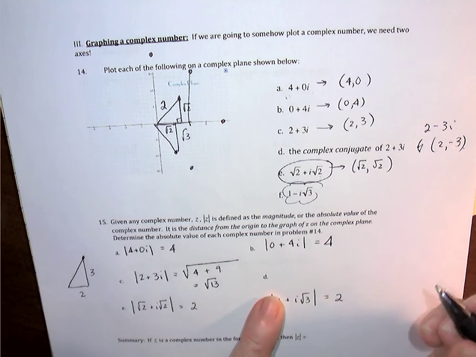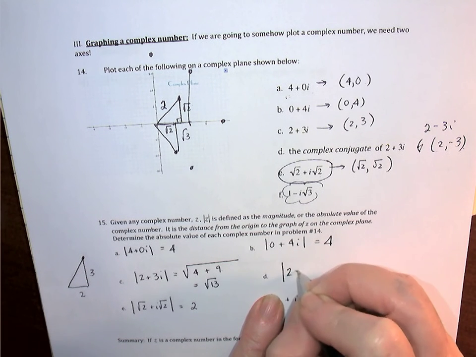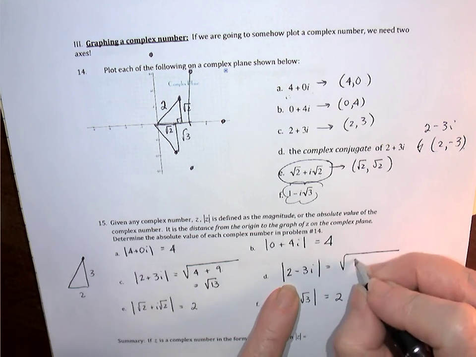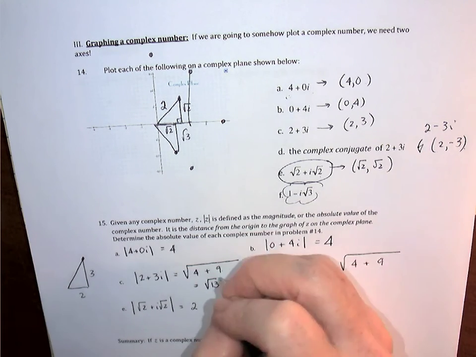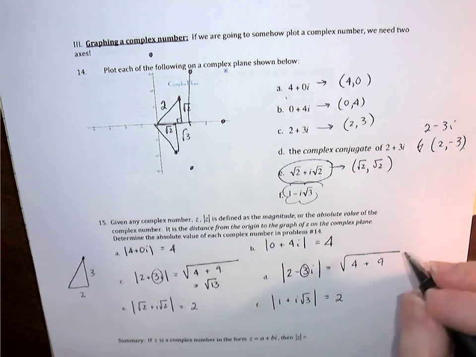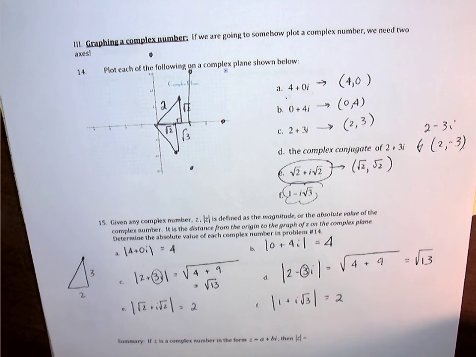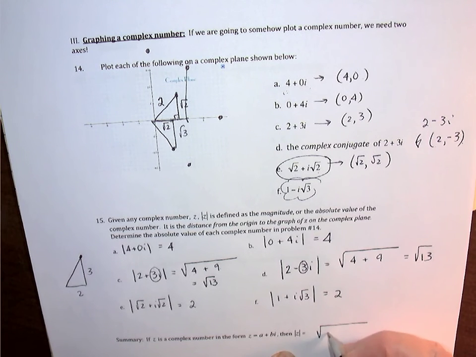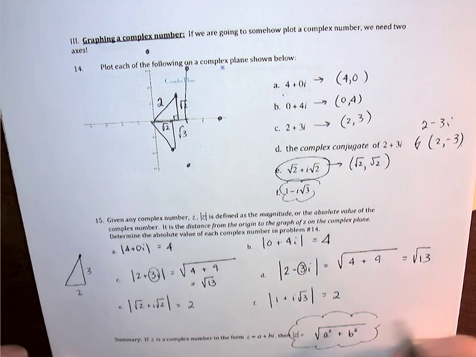And for d, we're looking for the magnitude of, in this case, 2 minus 3i, and obviously that's going to be the same thing. 2 squared is 4, negative 3 squared is 9. Again, I'm just using the coefficient, I'm not using the i. That's going to become 4 plus 9, which again is square root of 13. So if we're looking for the magnitude, this is going to be equal to a squared plus b squared, and we're going to take the square root of the whole thing. We're just looking for the hypotenuse of a right triangle.